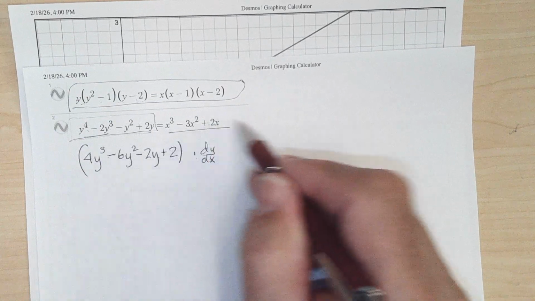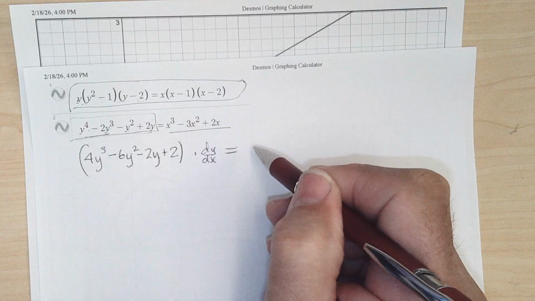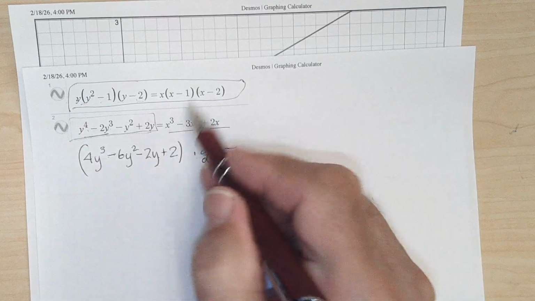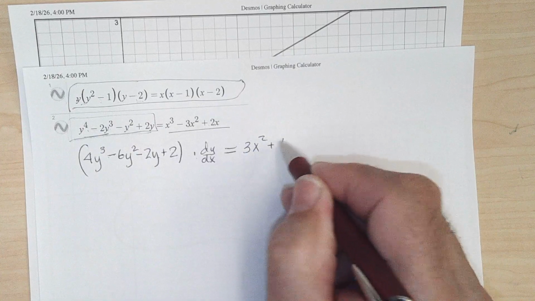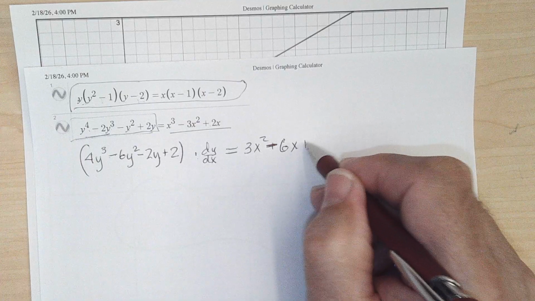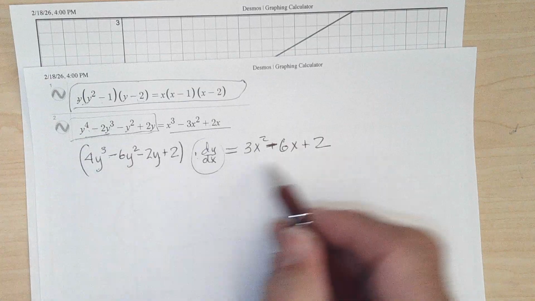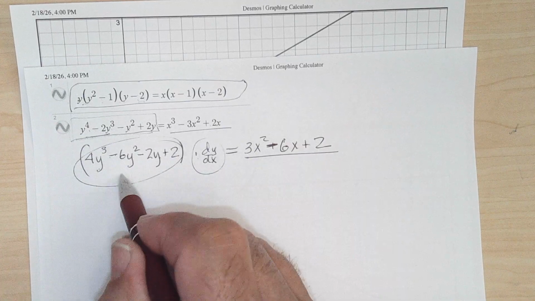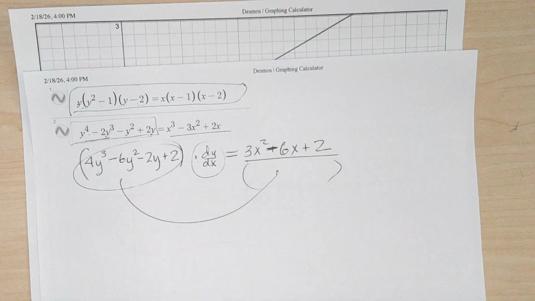The derivative of each one of these is just going to be, without a dx, times dx dx, or 1. So it's just going to be 3x squared minus 6x plus 2. So to solve for dy dx, I just divide by this. And that's how I can find the slope.